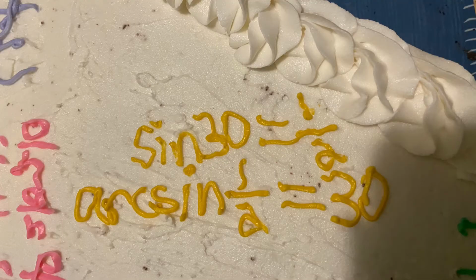This is an example of an inverse. Sine of 30 degrees is equal to 1/2. Arcsine of 1/2 is 30 degrees.